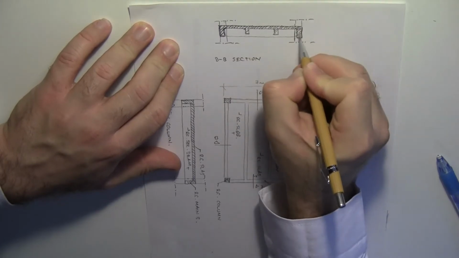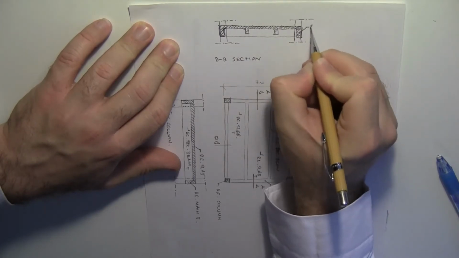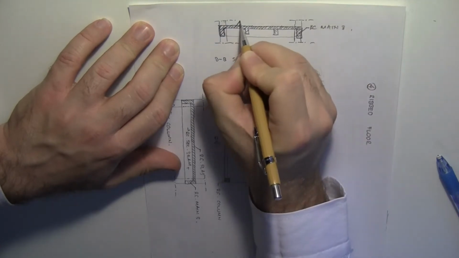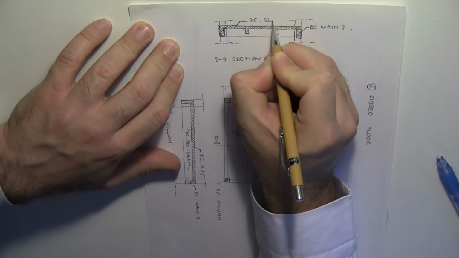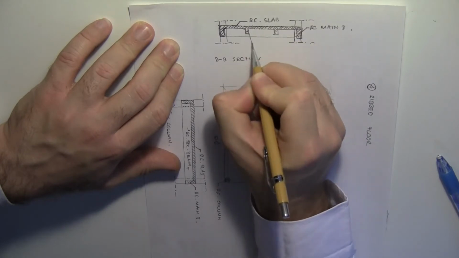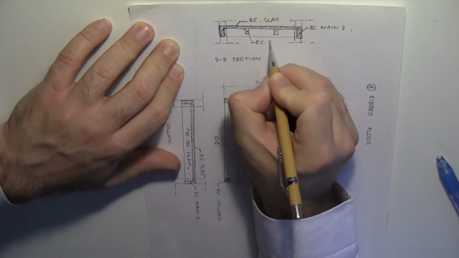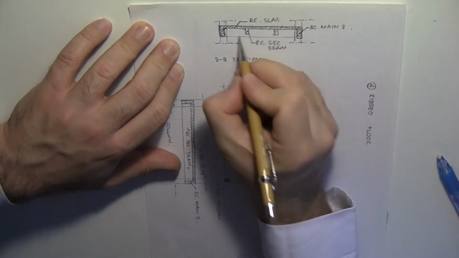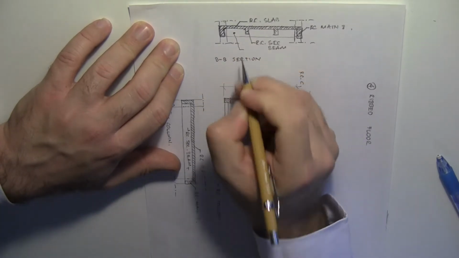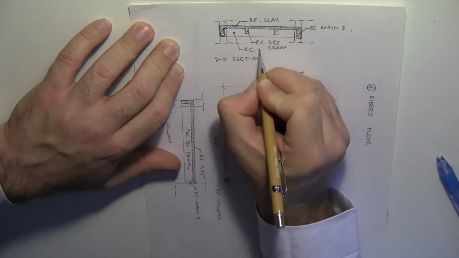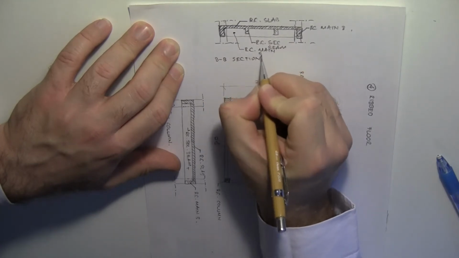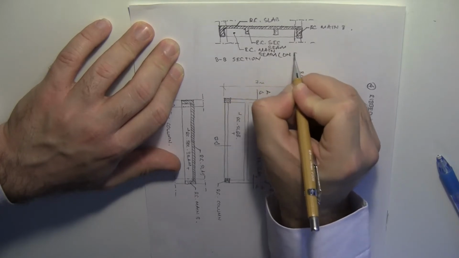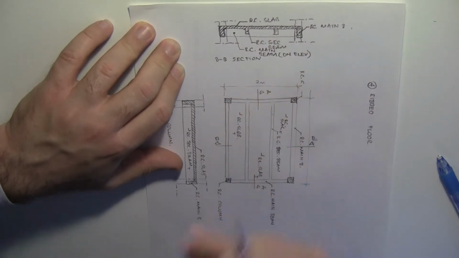Like that. Okay, now what do I have here? I have reinforced concrete main beam. I have reinforced concrete slab. I have a reinforced concrete secondary beam here. Okay, and this thing that I have there is the reinforced concrete main beam in parentheses on elevation. Okay, I see it on site.